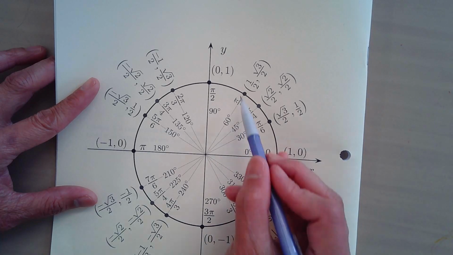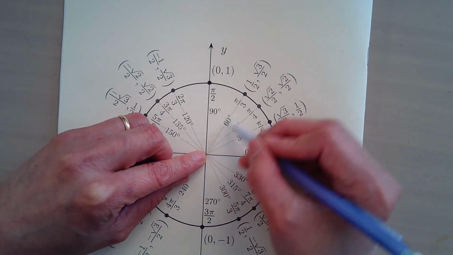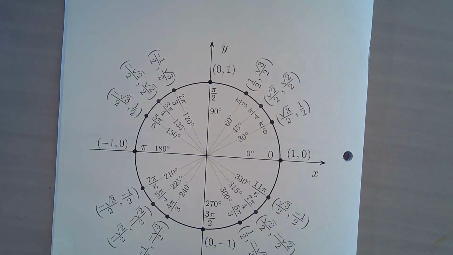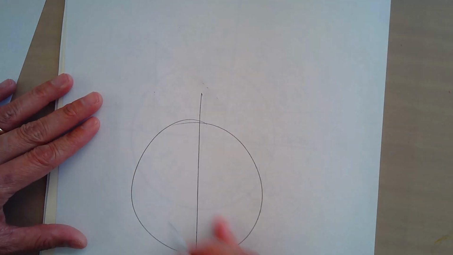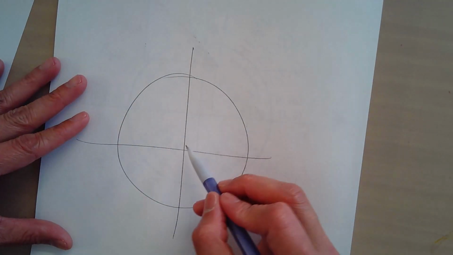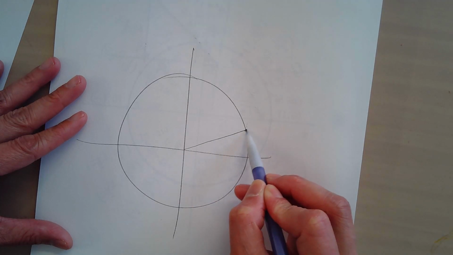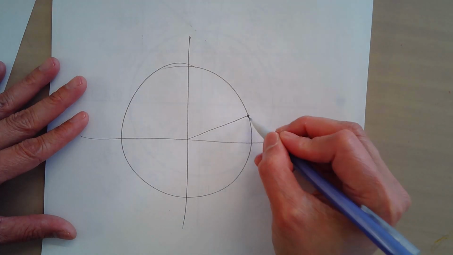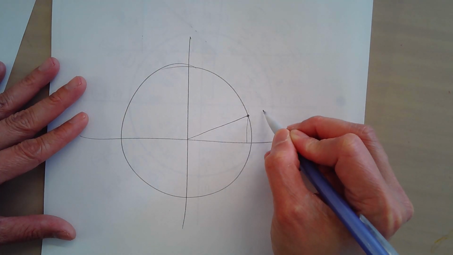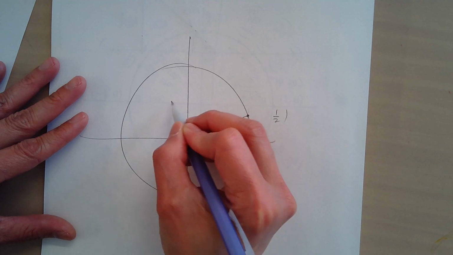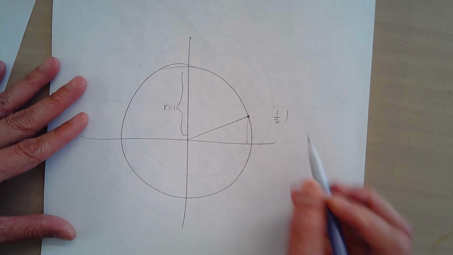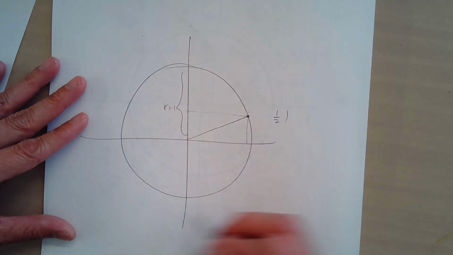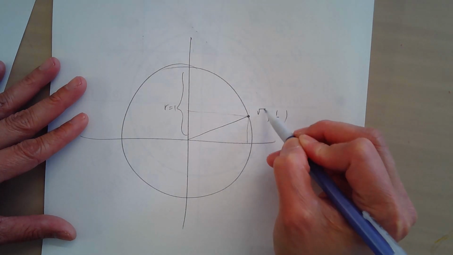And then 60 degrees is over here. If you actually create your circle and ask where's my 30 degrees, it's somewhere right there. This is going to be approximately a half up, because if this is a radius of 1, then this is going to be a half. I didn't do a good job on the circle, but this one is root 3 over 2.